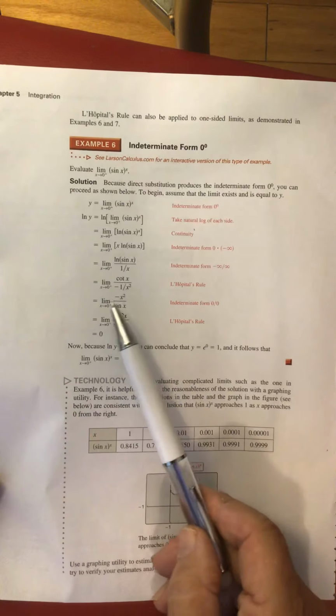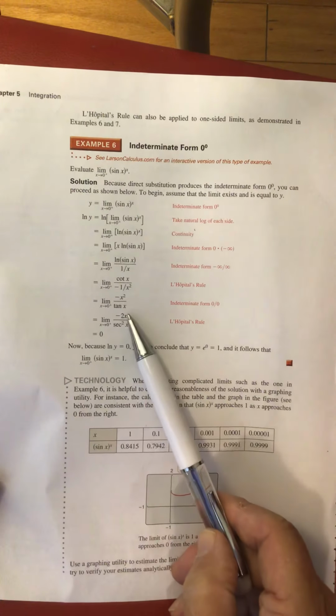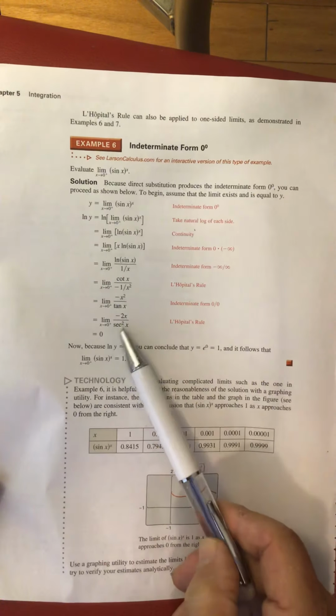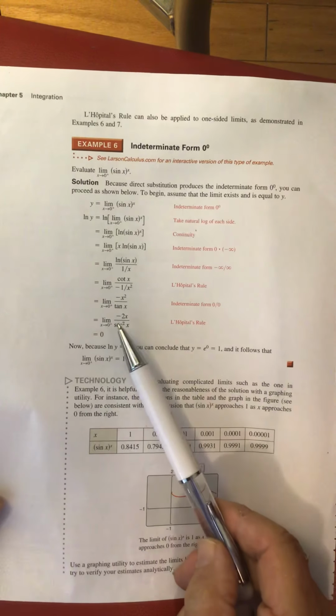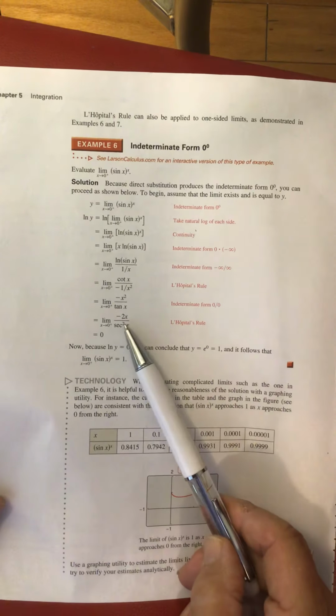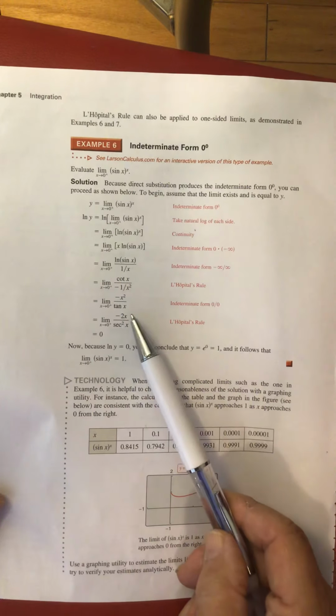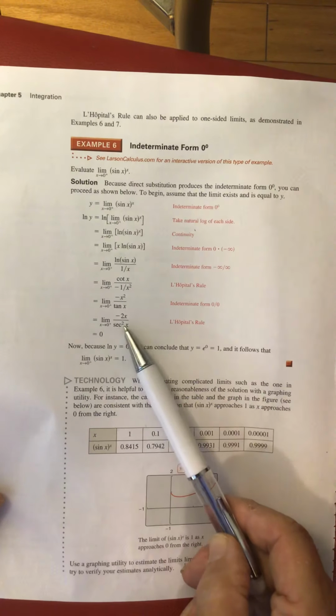So use L'Hopital's rule. Derivative of minus x squared is minus 2x. Derivative of the tangent is secant squared. Secant goes with cosine. Cosine of 0 is 1, so the secant of 0 is 1. So we get secant squared, so we get 1. And minus 2.